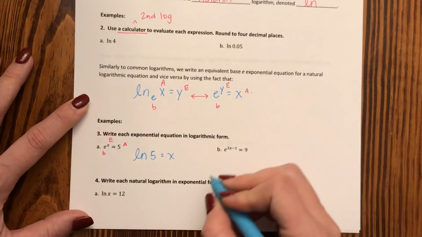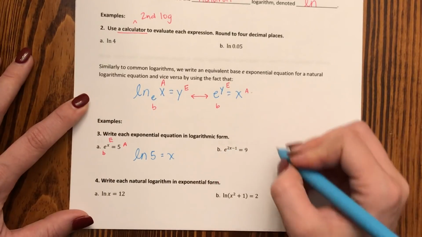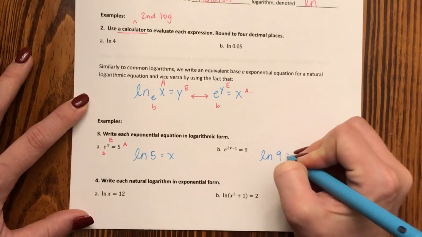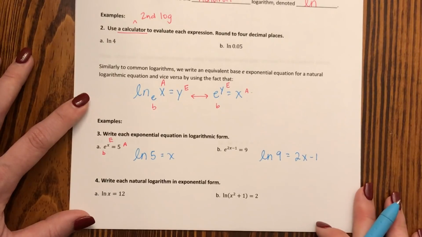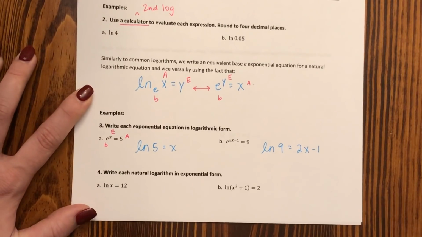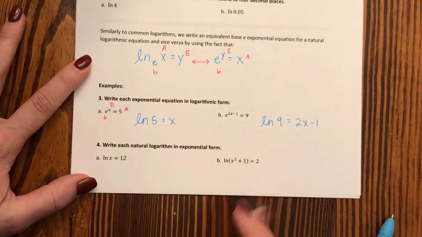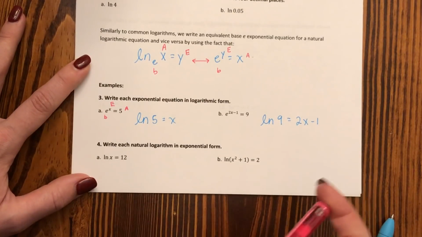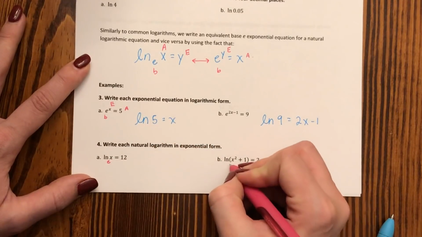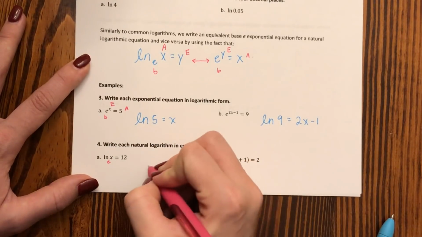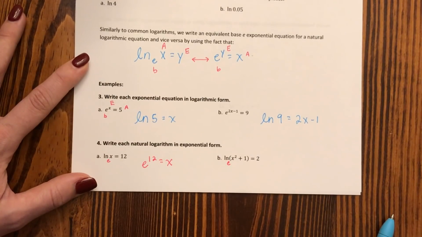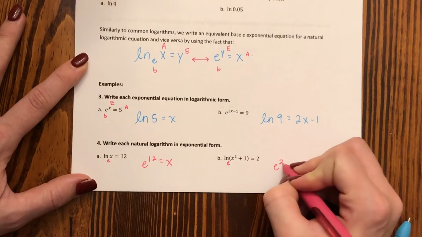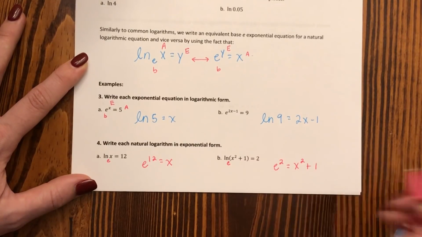All right, so letter B, if I have e to the 2x minus 1 equals 9, then the natural log of 9 must equal 2x minus 1. The bases here, guys, are e. We just don't write them. Okay, I can go the other way. If I have the natural log of x equals 12, remember your base is e. So e to the 12th must equal x. And then for b, e to the 2nd must equal x squared plus 1.